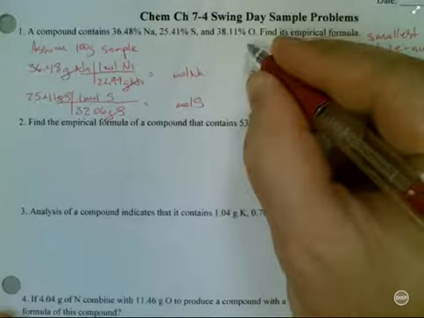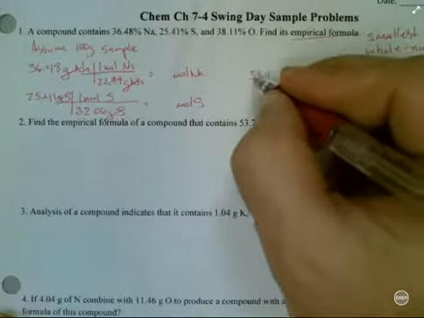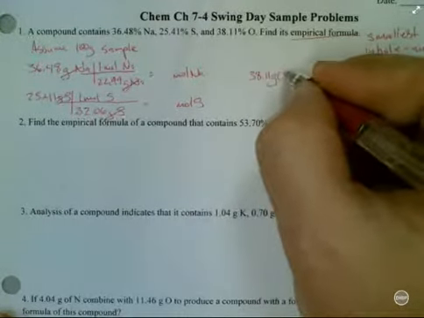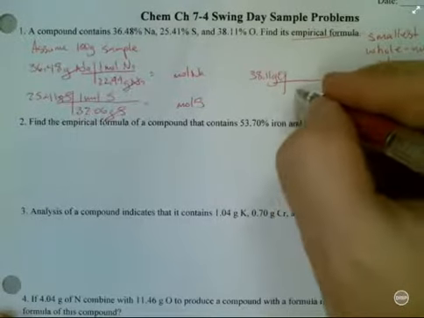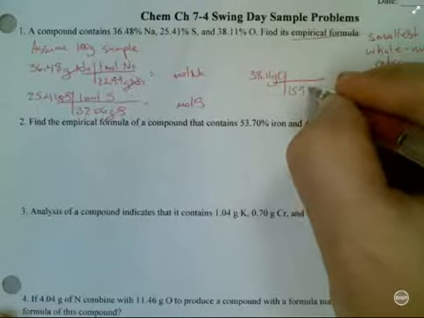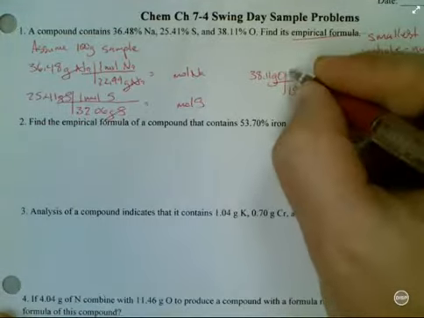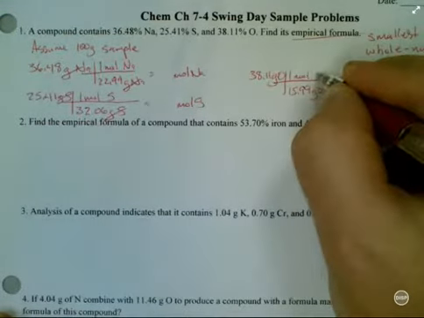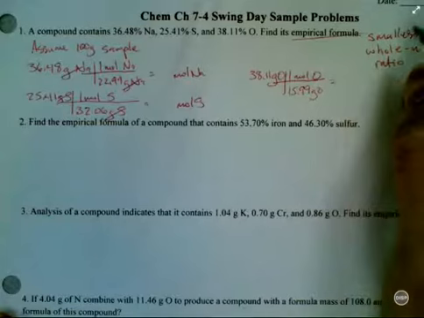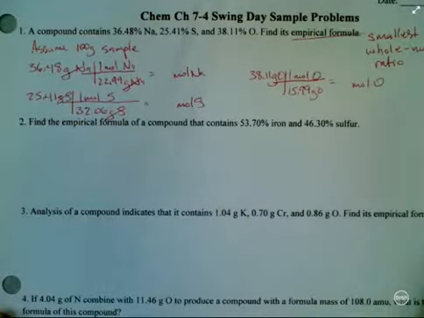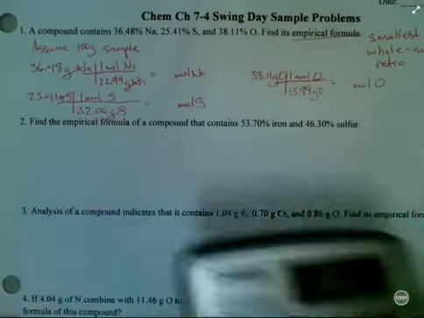38.11% of 100 grams is 38.11 grams of oxygen. Again, cross-cancel to convert to moles of oxygen, again using the molar mass, which I'm finding on the periodic table. That's going to be moles of oxygen. Now it's time for some calculator work.